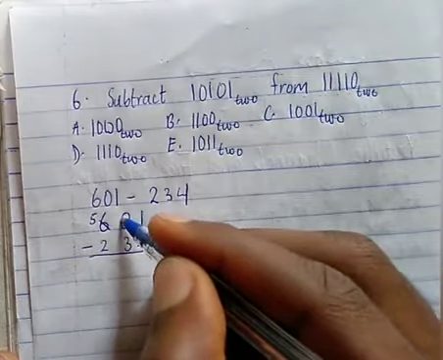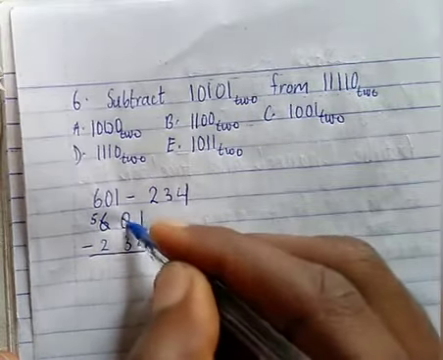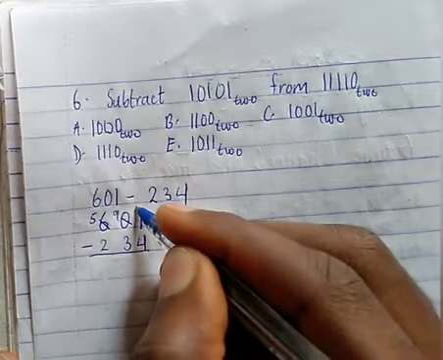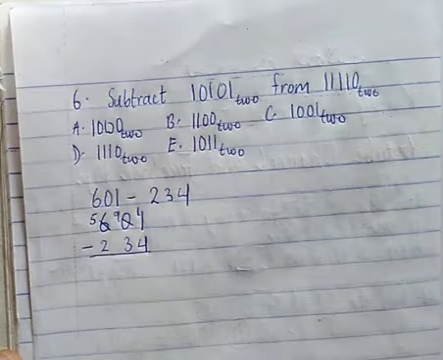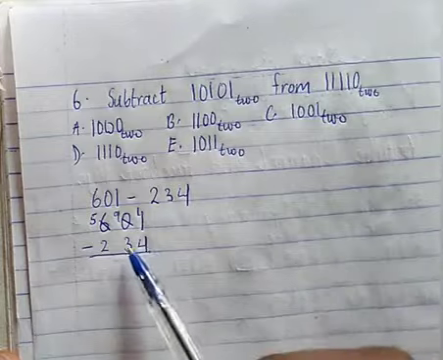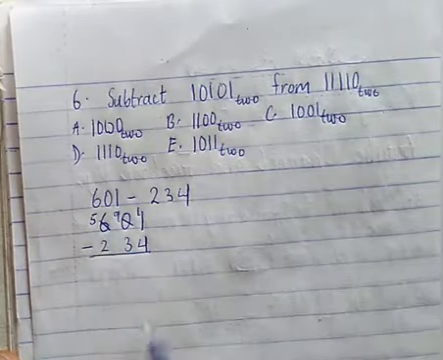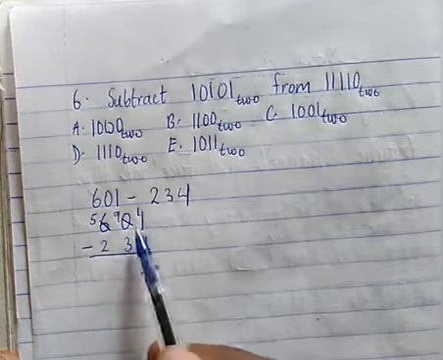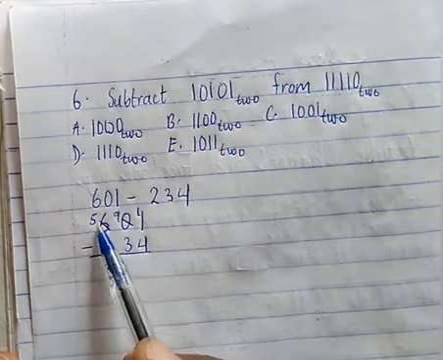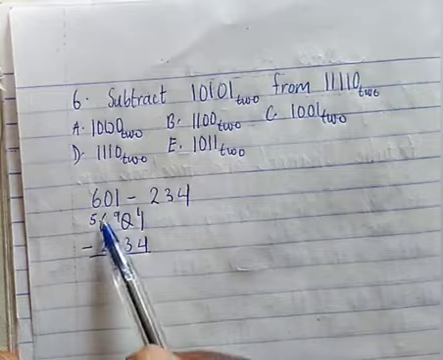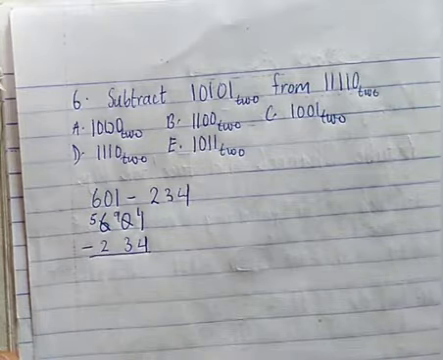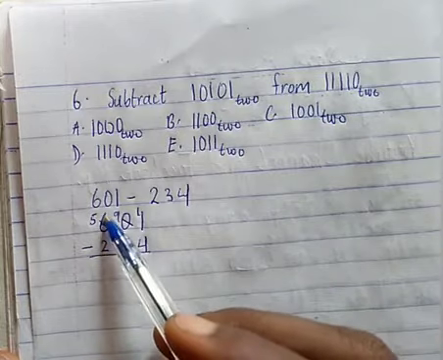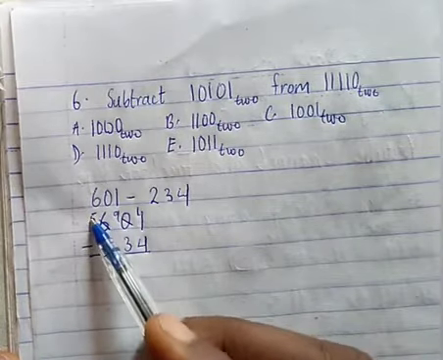If you borrow 1 from 10, it becomes 9, and this becomes 11. Now, before we go, why is it that we borrow a single number, but what we are having here is not a single number? This is a base 10 number, and anytime you borrow a single one, you are going to borrow in tens.